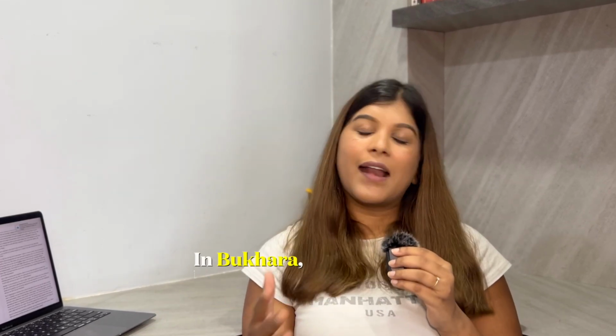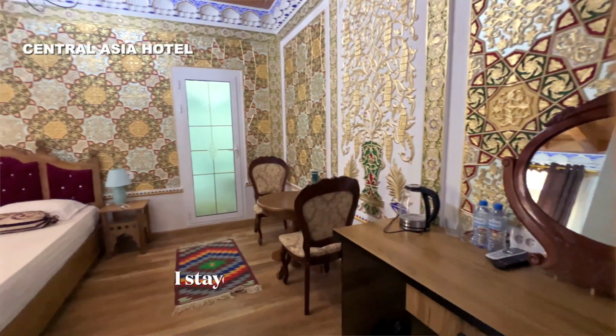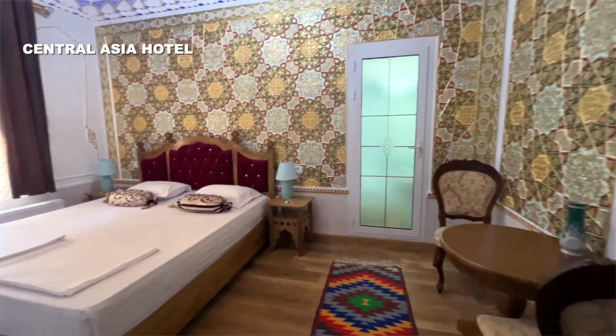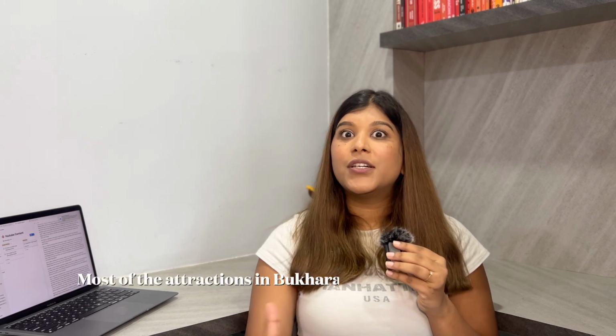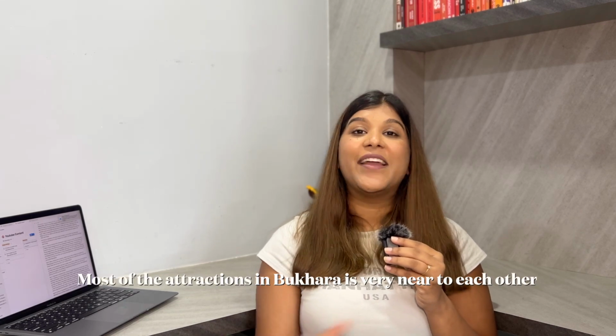Now in Bukhara, try and stay near the old city. I stayed at Central Asia Hotel and I liked the stay, but feel free to do your own research. Another thing is, most of the attractions in Bukhara are very near to each other. In fact, you don't even have to take a cab there. You can just walk and explore everything.